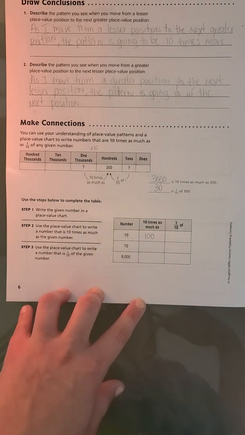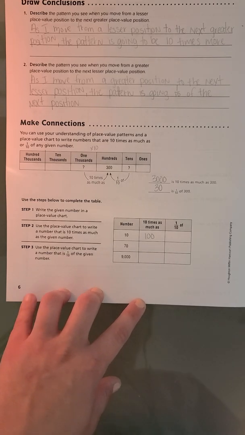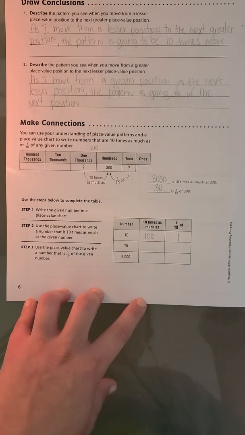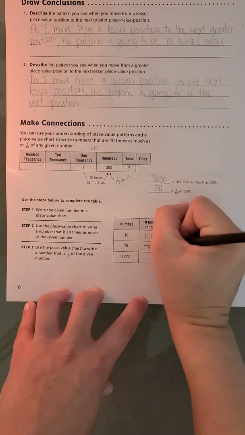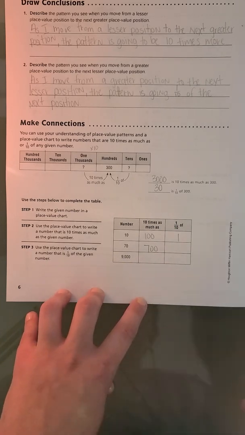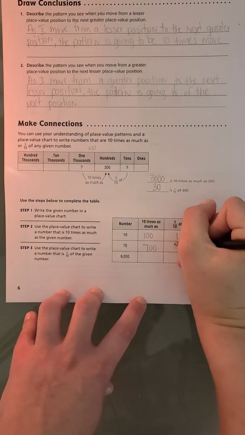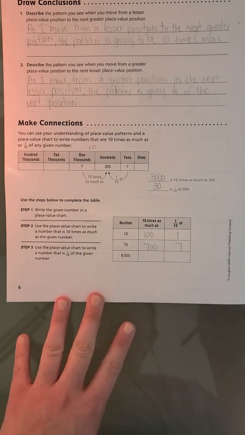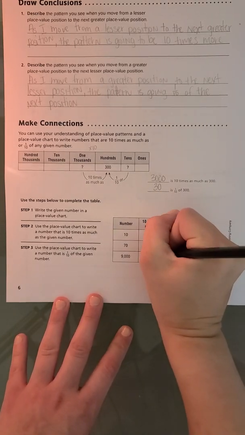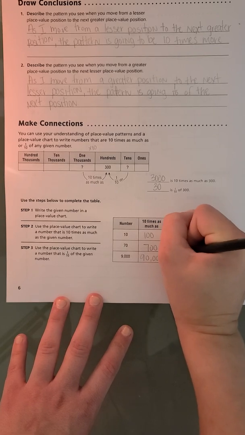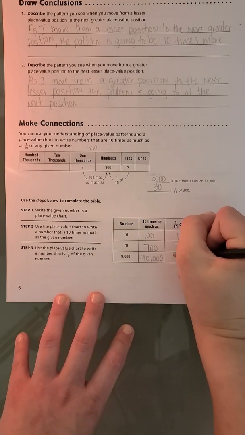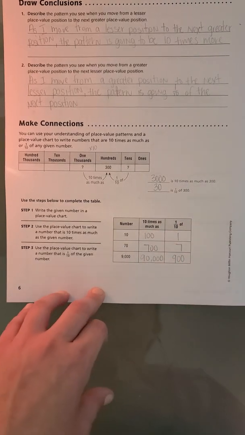Let's take 10 divided by 10 would give us 1. Now, what is 70? It's 10 times as much as 70. We'd add our 0. We would have 700. Now, 1/10 of 70. Take a 0 away, and you're going to have 7. Keep going. 9,000. What is 10 times as much as 9,000? Add your 0 to it. It would be 90,000. And then what is 1/10 of 9,000? Take that 0 away. You would have 900.